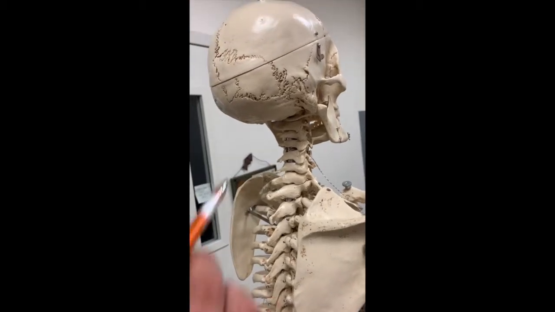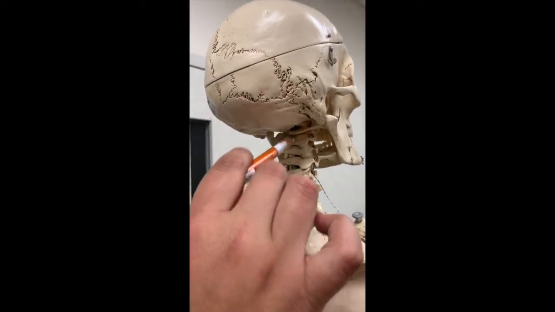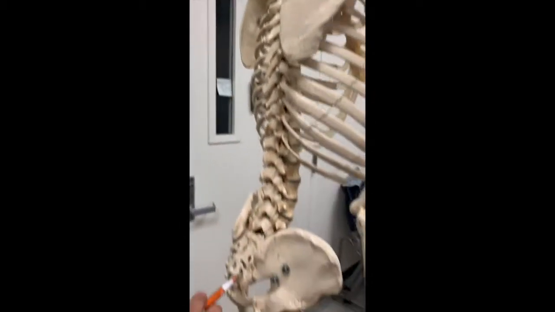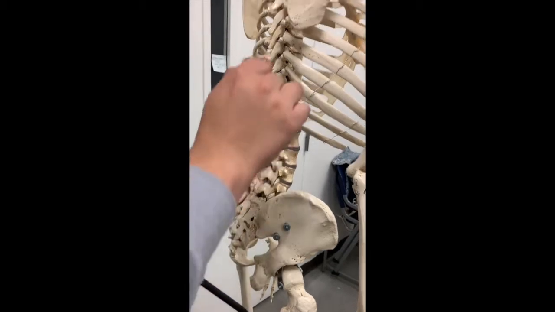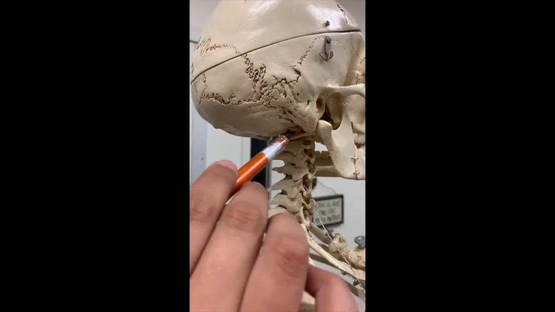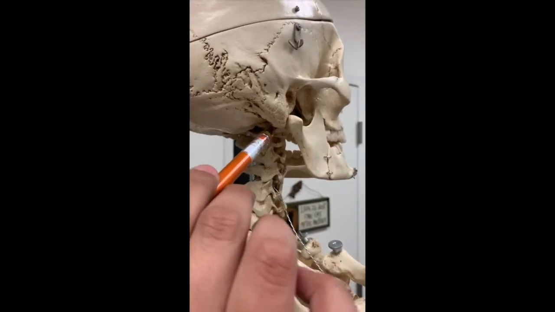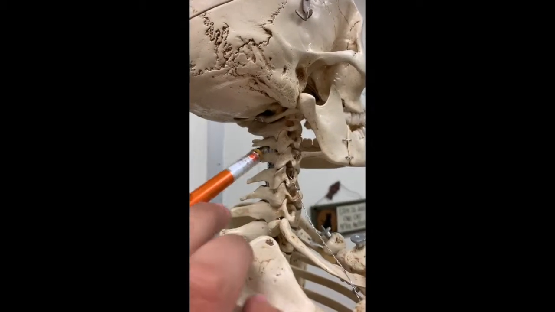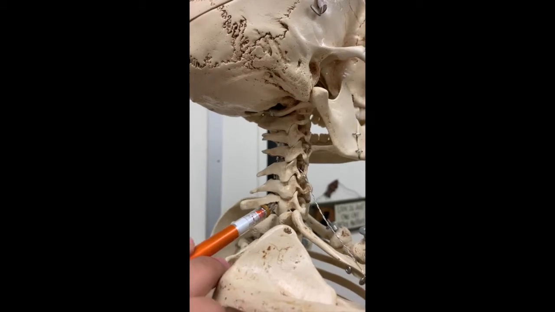Alright, so right here we have the vertebrae, starting at the bottom of the skull, going all the way down to the sacrum and coccyx. On the top of the vertebral column, we have the cervical, which are starting right here with cervical 1, and there are 7 cervicals, so 1, 2, 3, 4, 5, 6, 7.